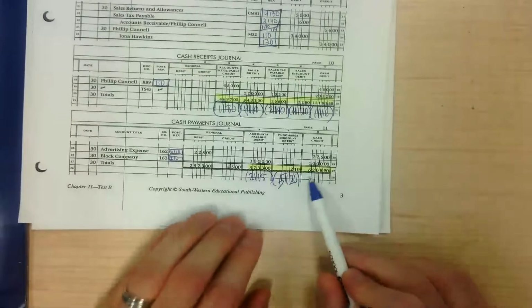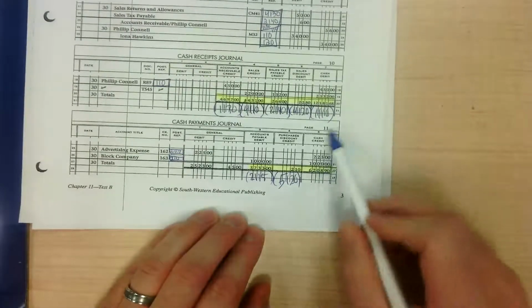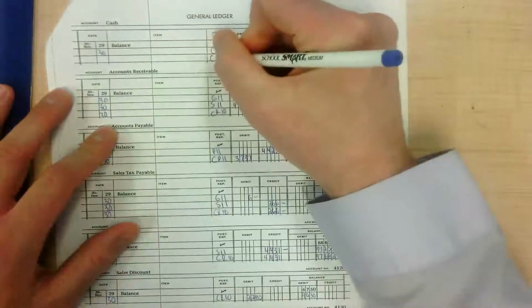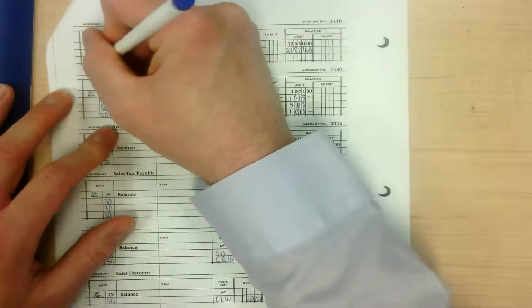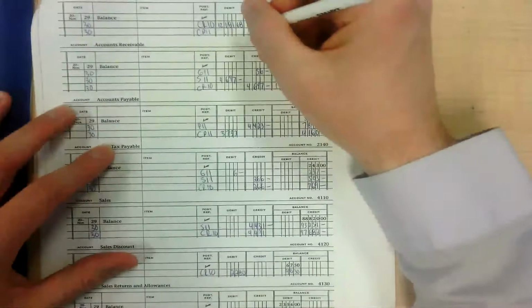Cash credit of $62.0890 from the CP11. Cash.